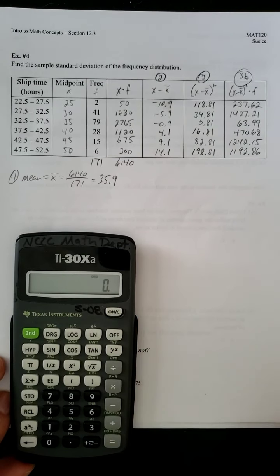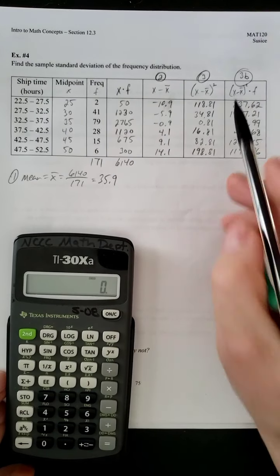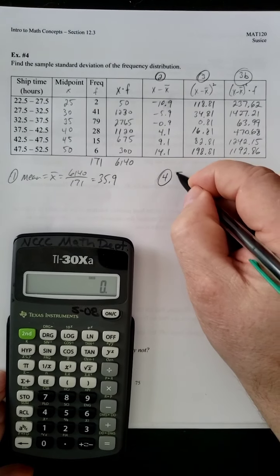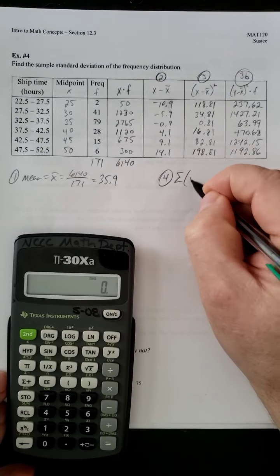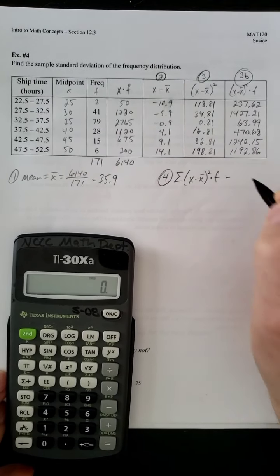Okay, whew. We got our table all filled in, so we finished up step 3. Step 4, remember, is to add all of that up, that last column.